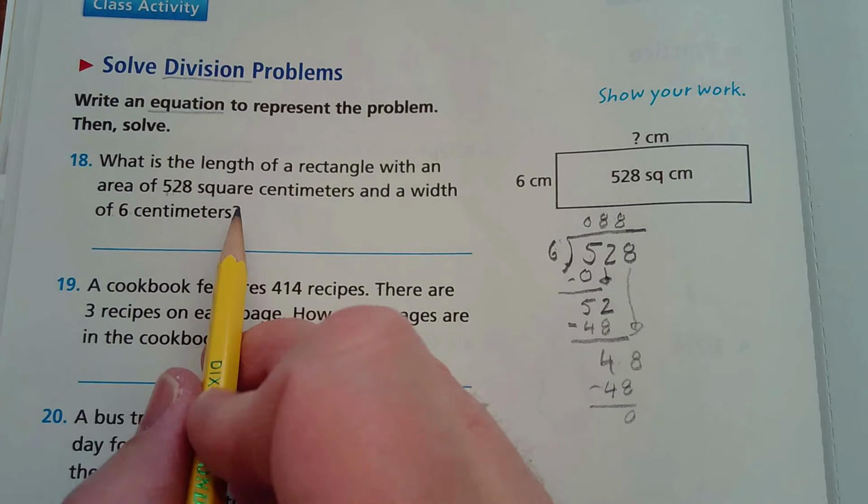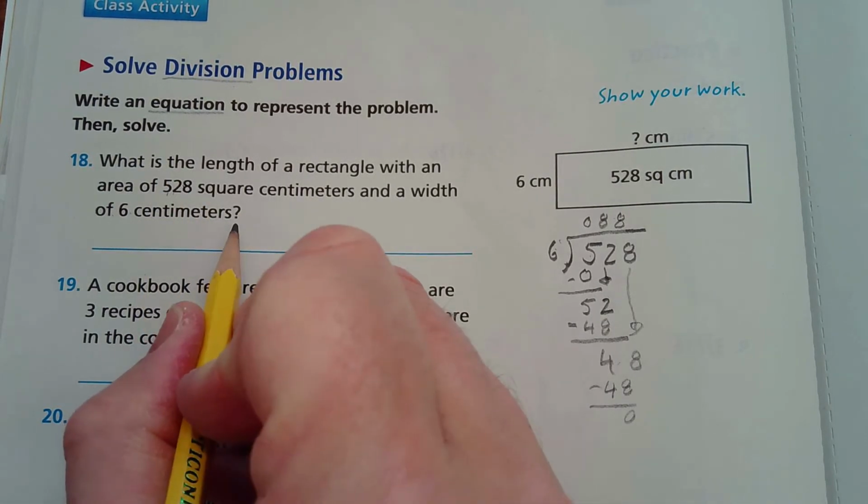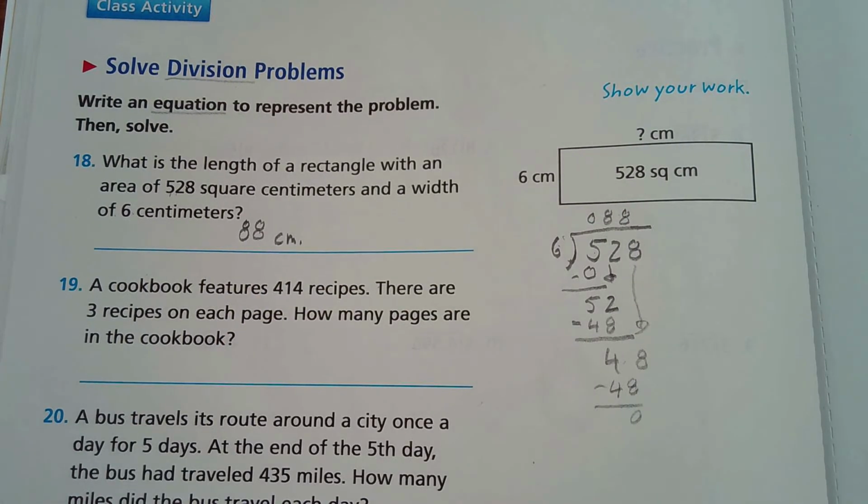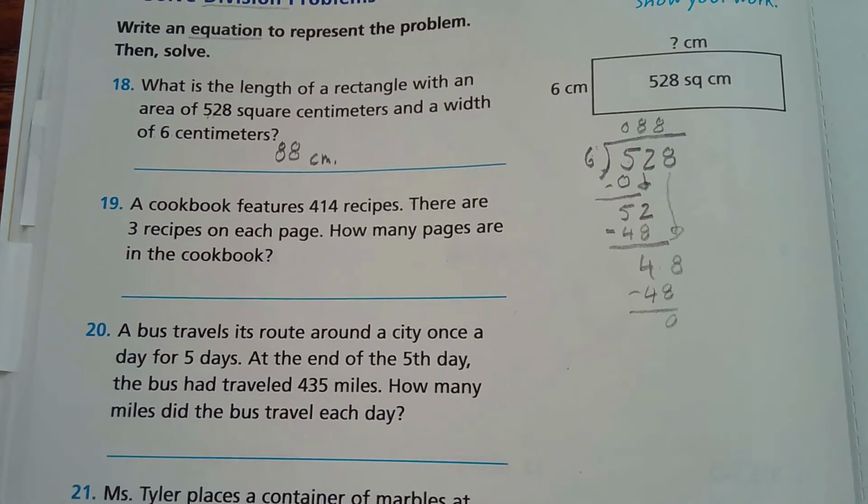So the question was, what is the length? The length is, in this case, 88 centimeters. All right. Now let's read the rest of these.